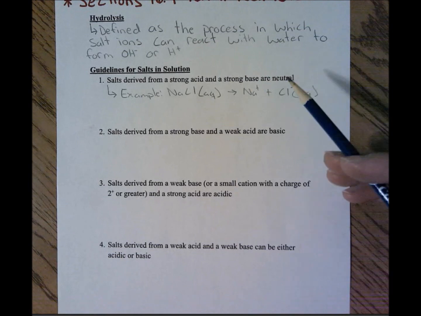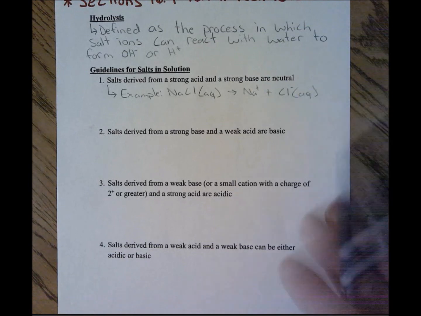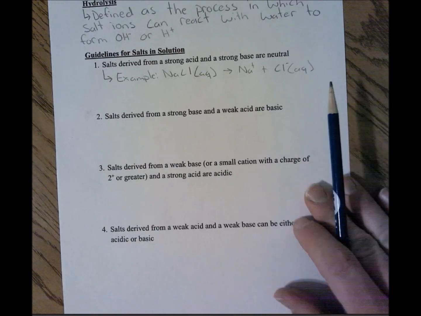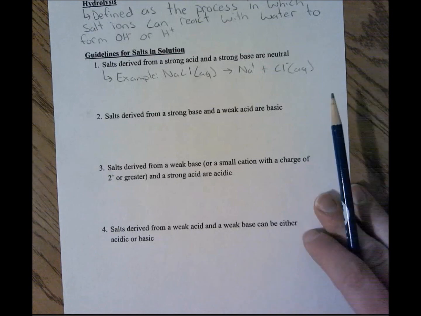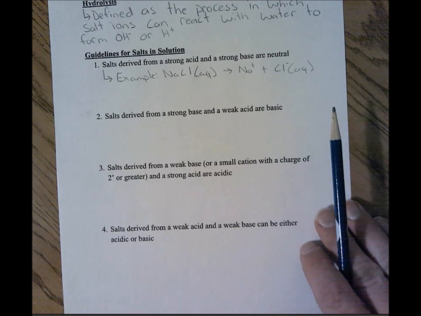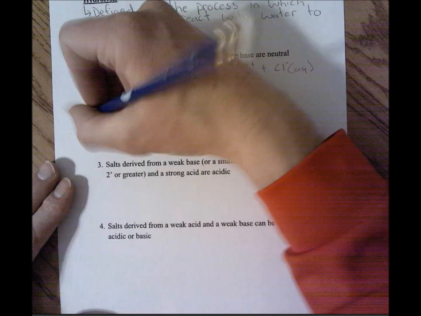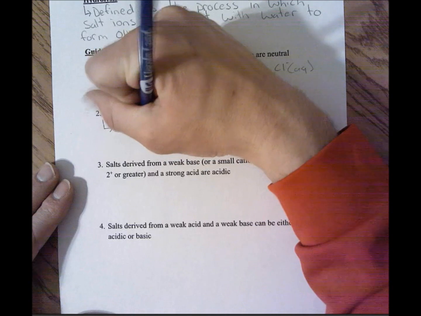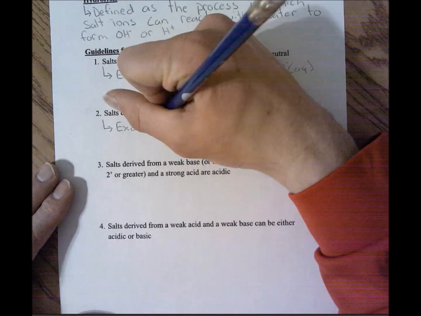Now, if we move down here to our second point, it says salts derived from a strong base and a weak acid are basic. So let's go back to our example we've done a problem on in section 7. We looked at sodium hypochlorite.